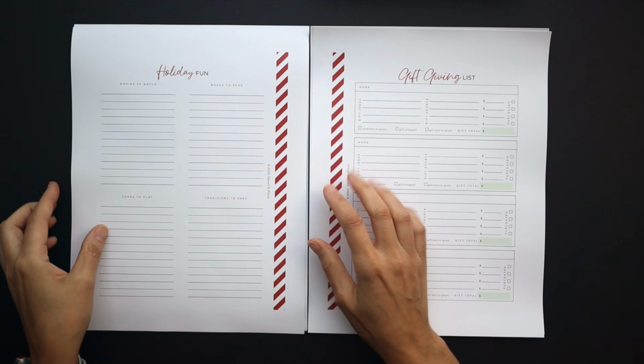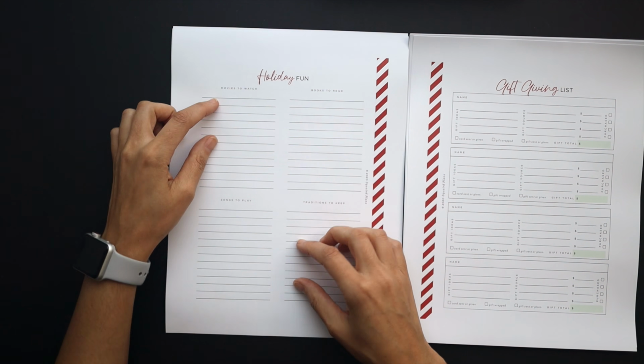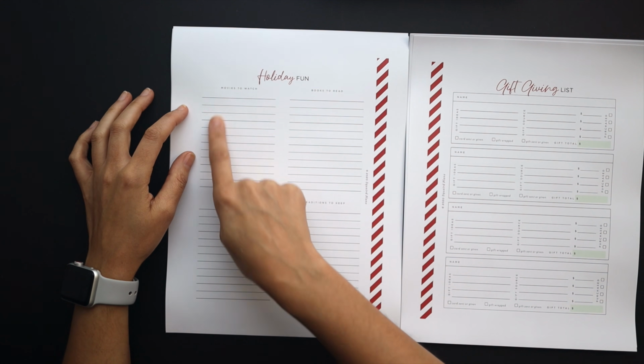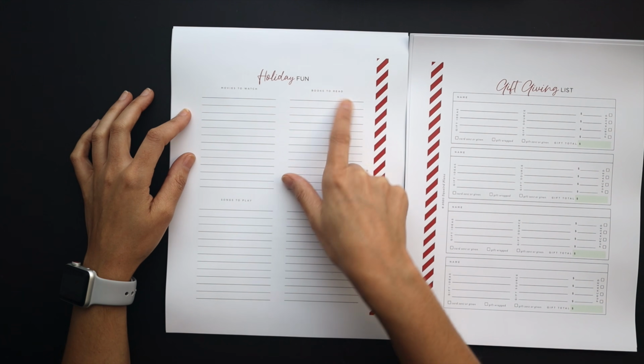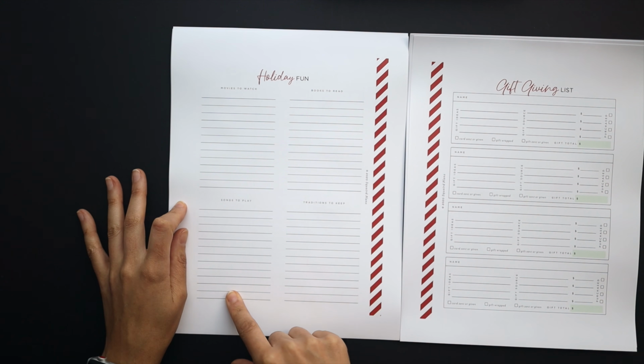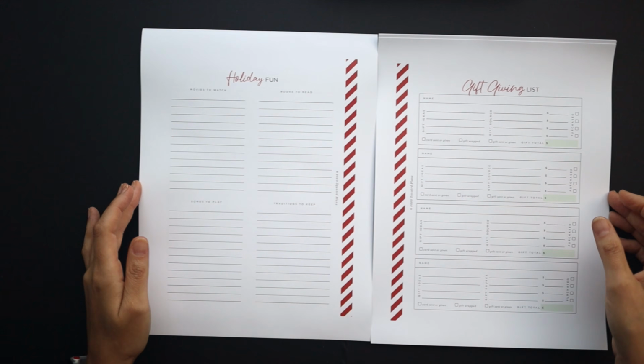And on the back of this is the holiday fun page, which is just a nice little area for you to write things that you want to do that are holiday related, like certain movies to watch or books you like to read during this time of year, songs to make a playlist from, or any specific traditions that you and your family would like to keep.